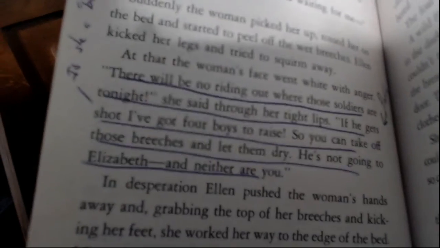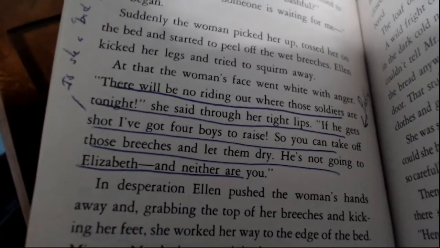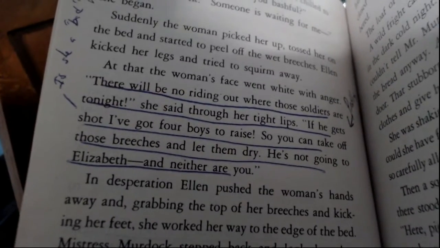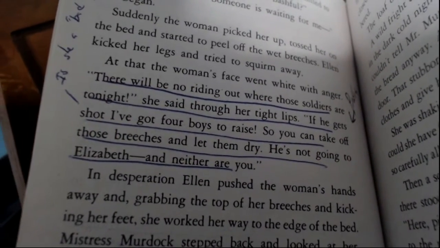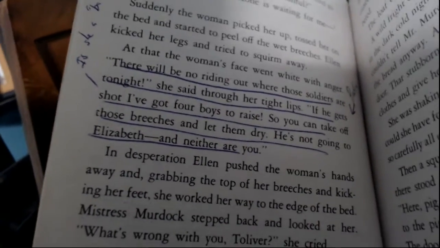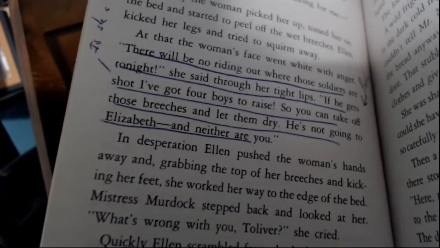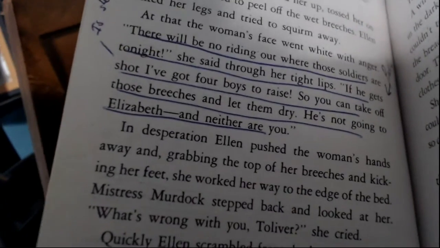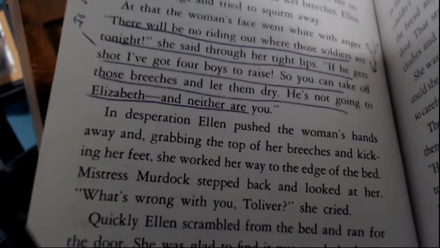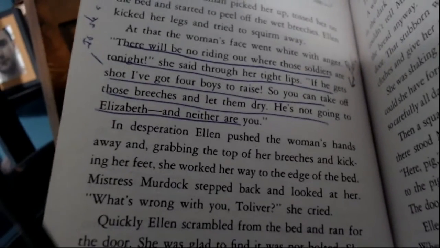Here's the problem. She wanted to get to Elizabethtown, but right here, Miss Murdoch is saying, there'll be no running out where these soldiers are tonight. If he gets shot, I've got 4 boys to raise, so you can take off those breeches and let them dry. He's not going to Elizabeth, and neither are you. And so this actually speaks to 2 problems. The first is she wants to go to Elizabethtown, but it's dark and she has no way to get there.